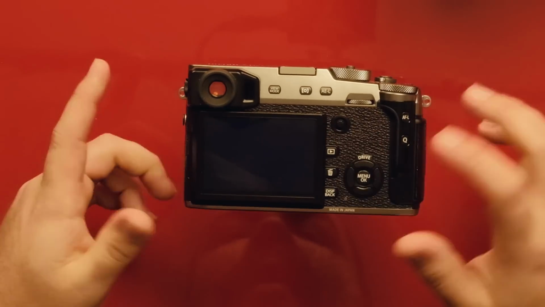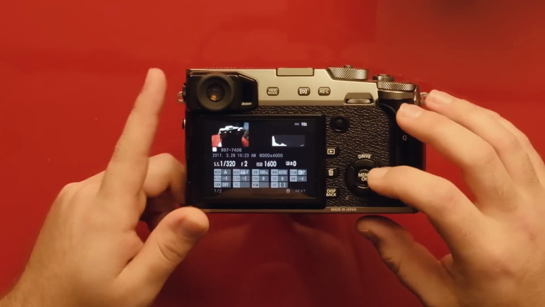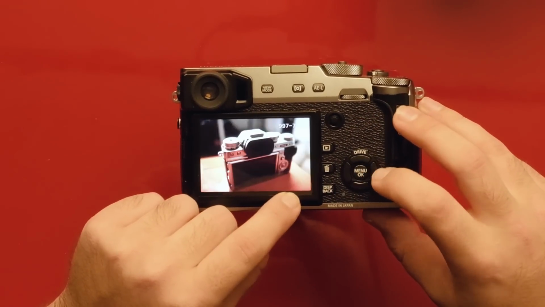and if we look, we have our 3 images, and if we look at the data, we have the RAW for each.